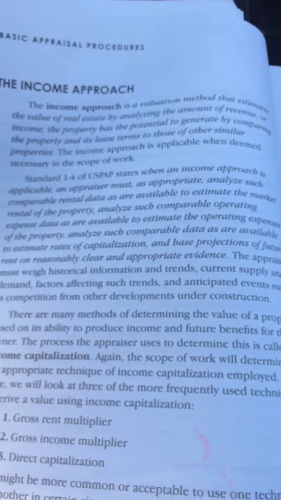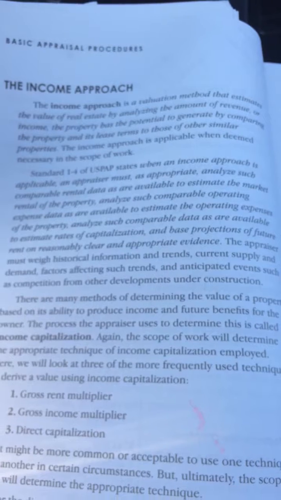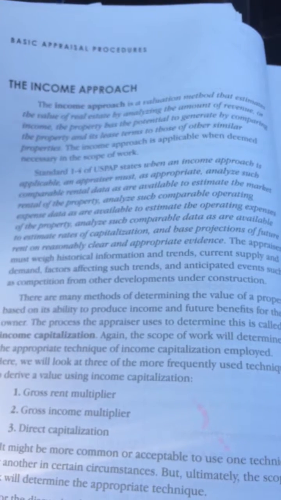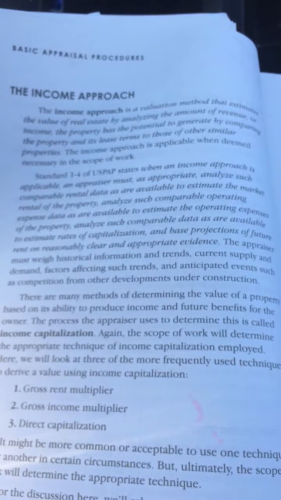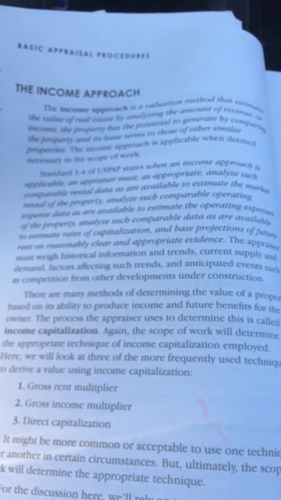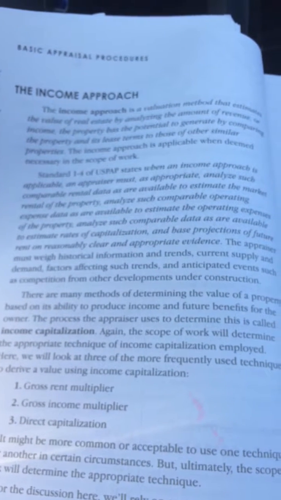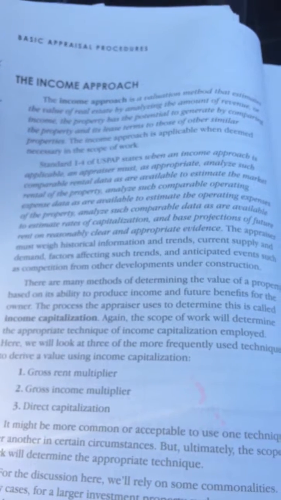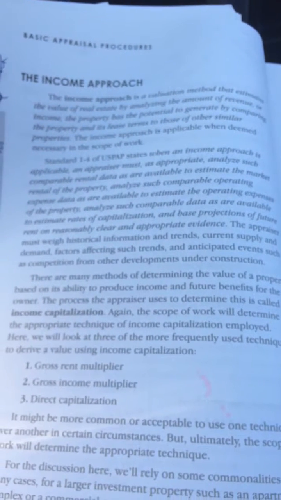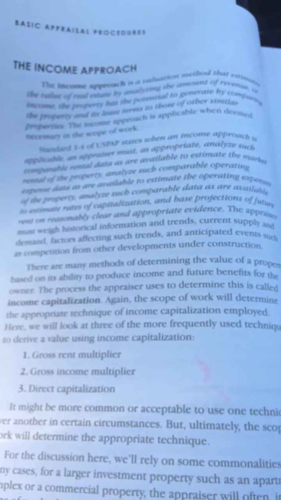Analyze such comparable data as available to estimate rates of capitalization and base projections of future rent on reasonably clear and appropriate evidence. The appraiser must weigh historical information and trends, current supply and demand factors affecting such trends, and anticipated events such as competition from other developments under construction.